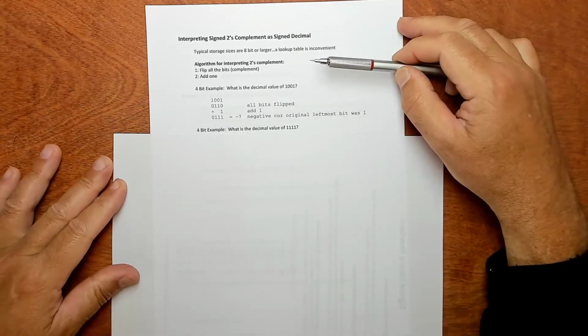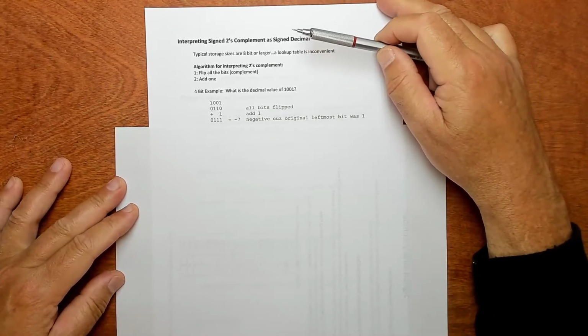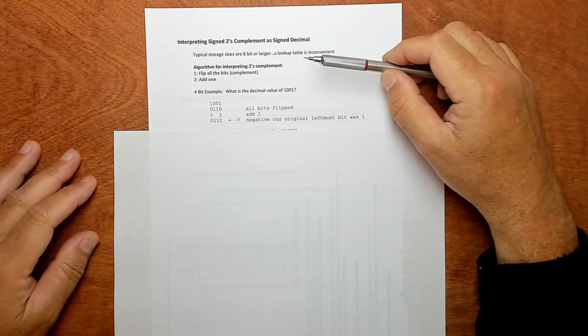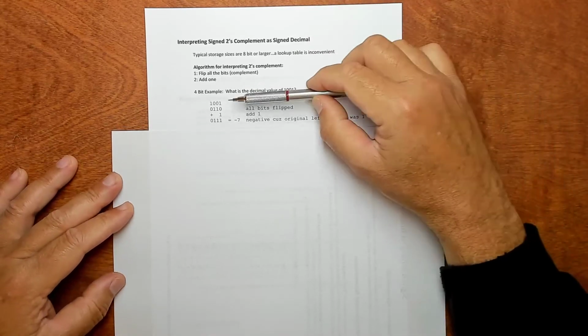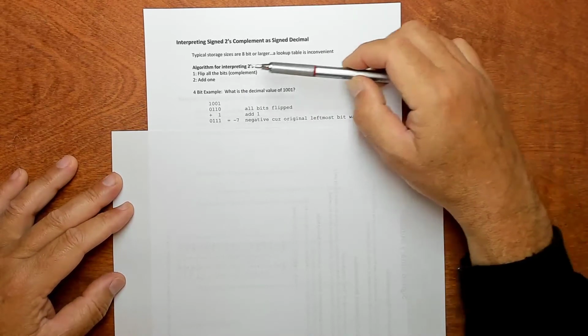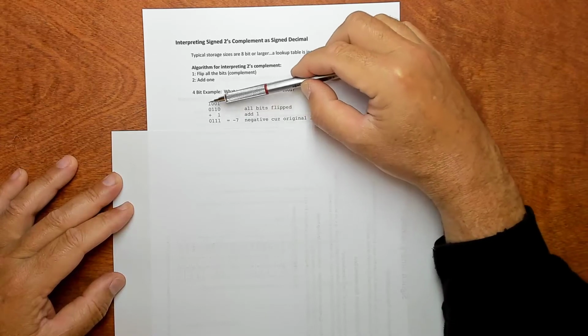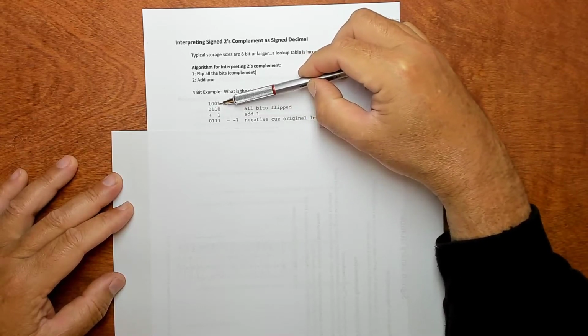Okay, so here's an example of interpreting a signed 2's complement number and getting its decimal equivalent. So you start with, let's say, what is the decimal value of 1001? You just flip all the bits. So 1 becomes 0, 0 becomes 1, 0 becomes 1, 1 becomes 0.